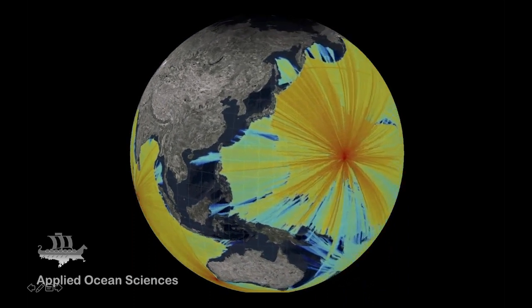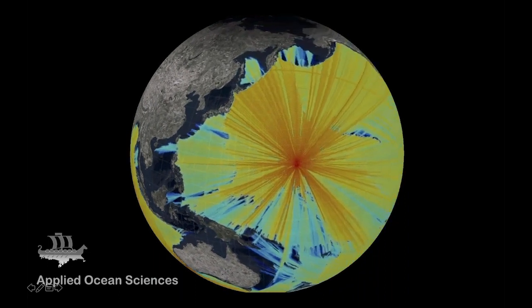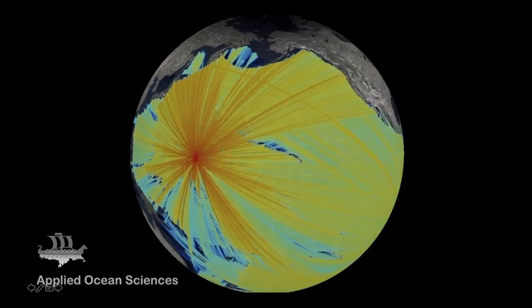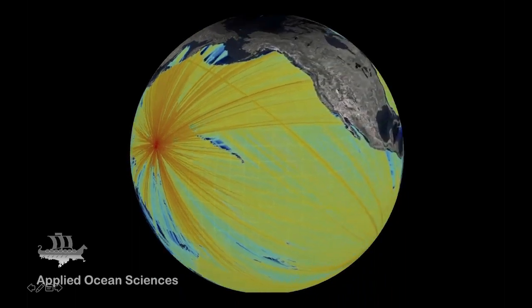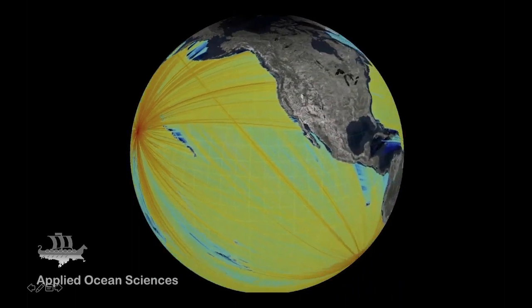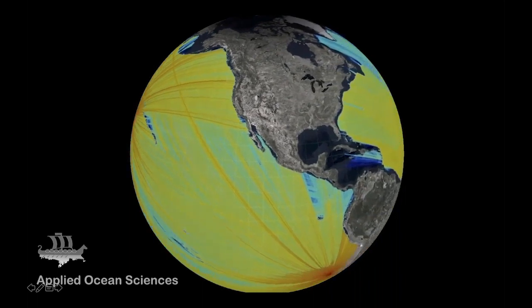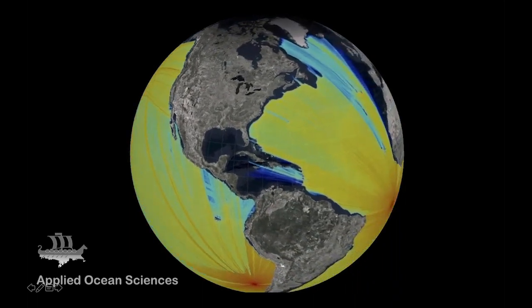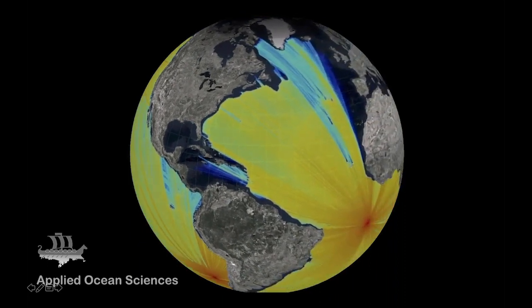And so our company did the acoustic simulations that allowed them to determine where they could and could not detect blasts. Now this acoustic modeling has traditionally been done by teams of professionals with very large computers, but more and more it can be done by users.